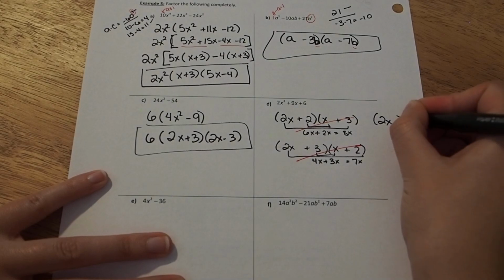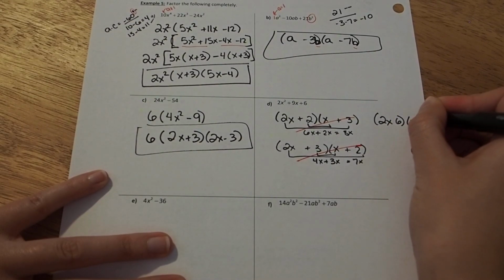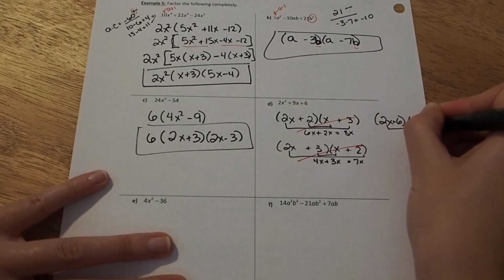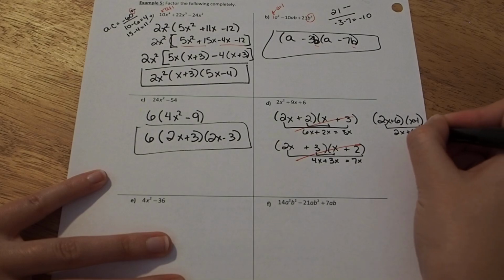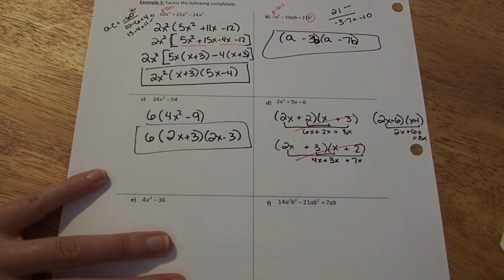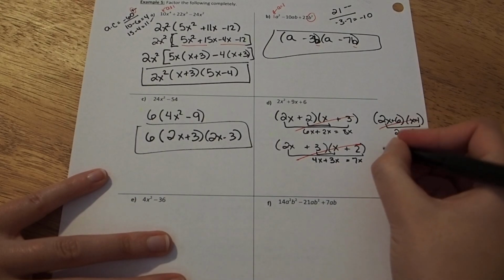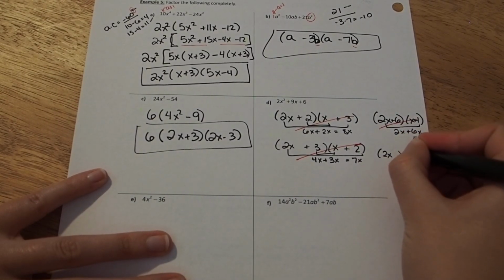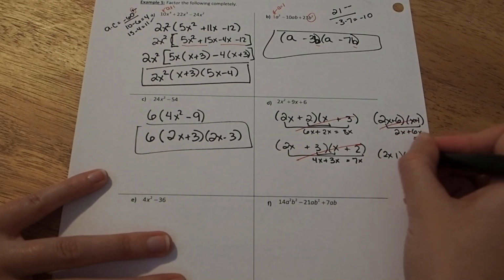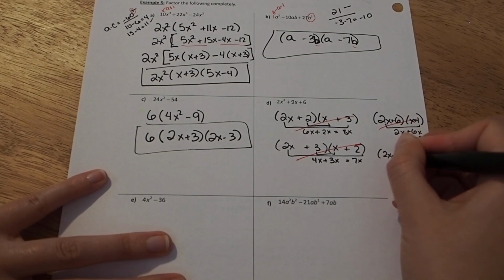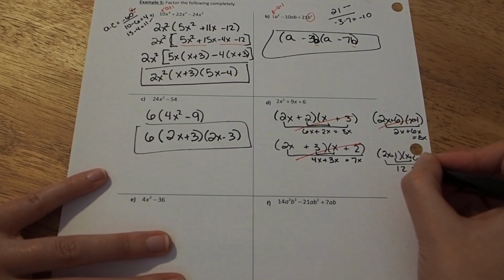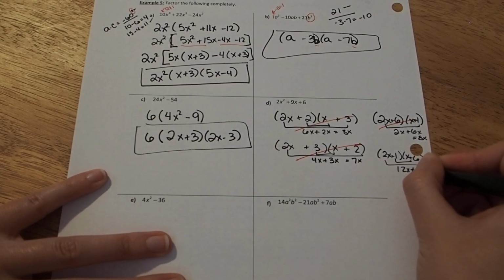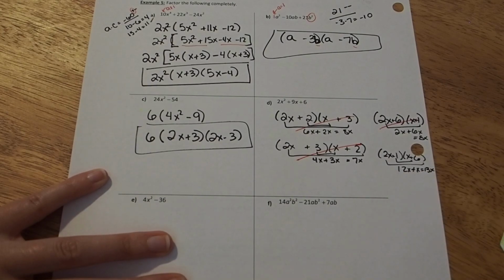So what if it's 2x and x with 6 and 1, both positive? So it's 2 times 1 is 2x, 6 times 1 is 6x, that adds to 8x. Not working still. Last try. 2x and x, I tried 6 and 1, now I gotta try 1 and 6, both positive. 2 times 6 is 12. 1 times x is 1, so 12x plus x is 13x. That one doesn't work either.